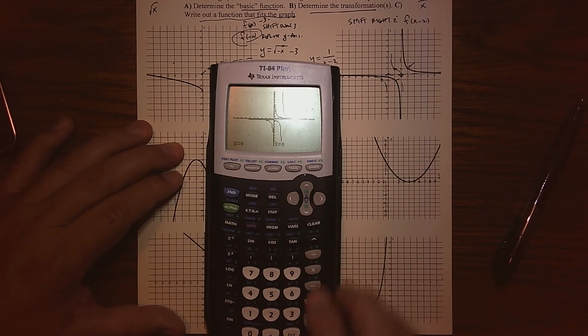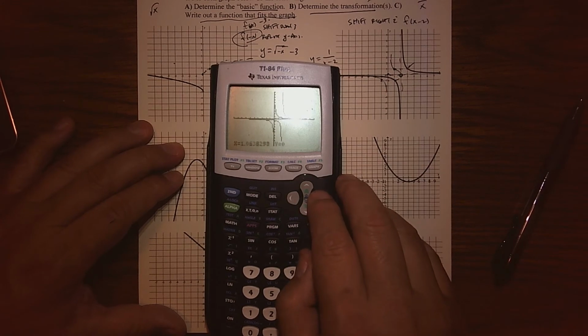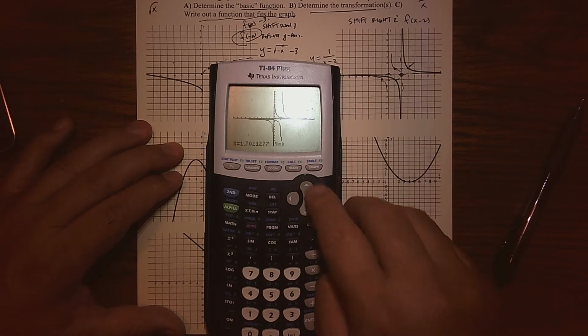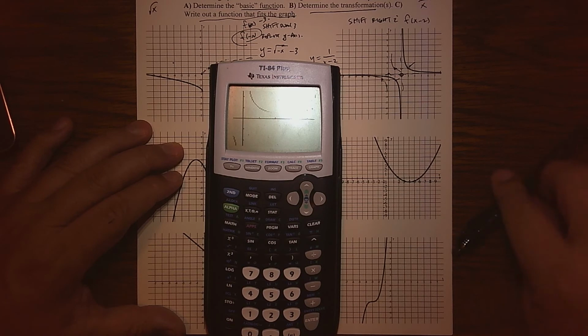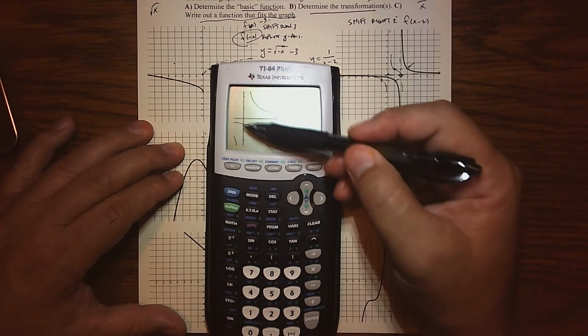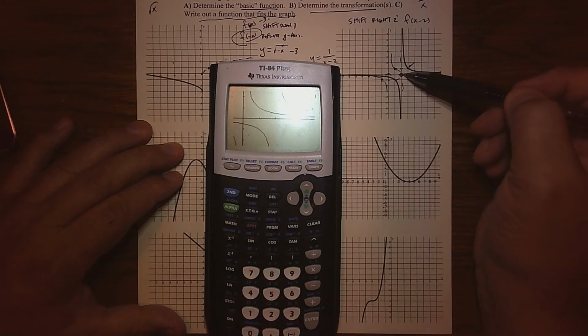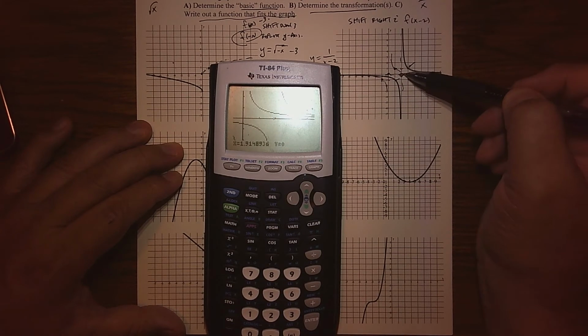Let me go ahead and zoom in a little bit so we can see that behavior right in here. Let me move over close to 2, 0. You'll notice that looks close enough. Press enter. And so we definitely have our basic function, and then here it is: the origin was here, now it's been shifted over twice.